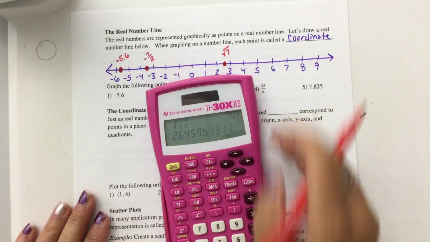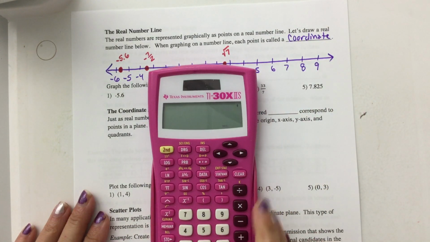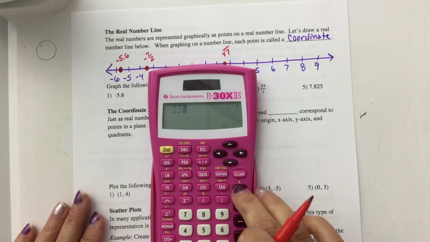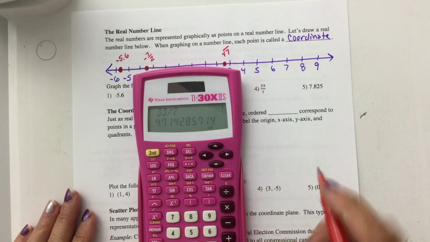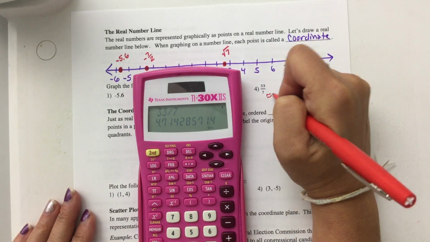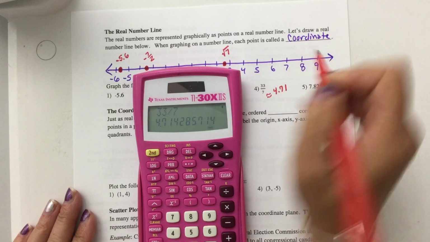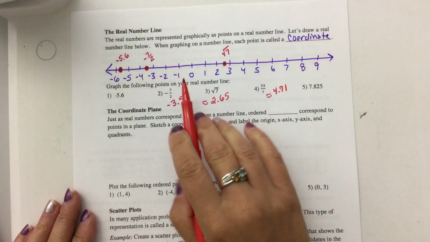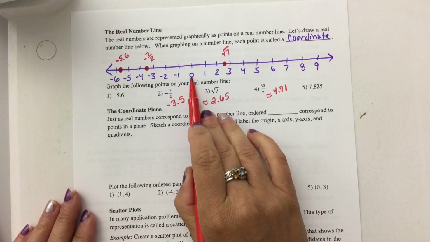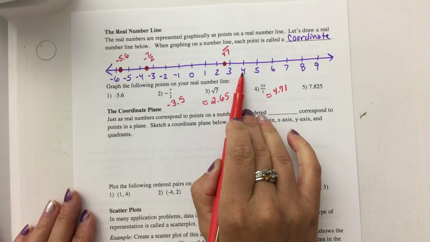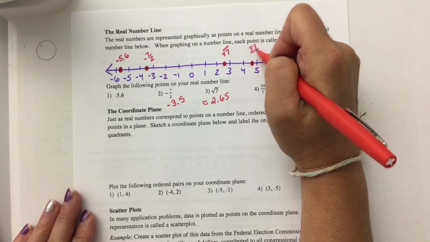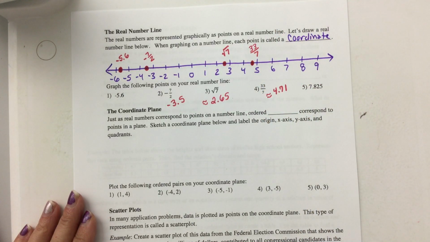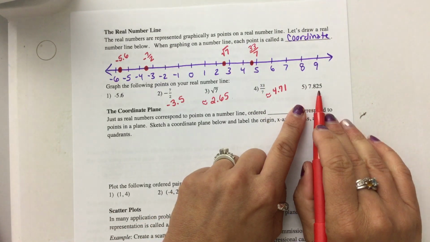33 divided by 7. Just as a reminder, to go from a fraction to a decimal, you take the numerator, in this case 33, divided by the denominator. Again, I'm going to go ahead and round this. This is approximately 4.71. So if I am graphing it, start from 0, it's positive, so go to the right 1, 2, 3, 4 whole units, and 0.7, so pretty darn close to that 5. That coordinate represents 33/7.